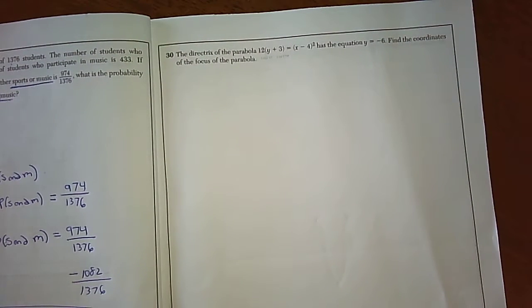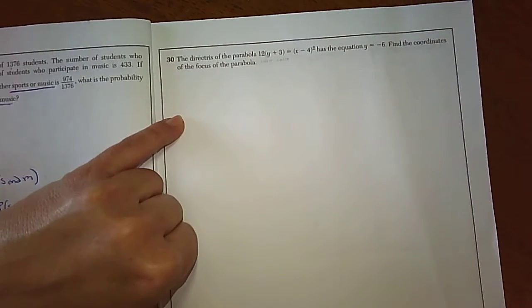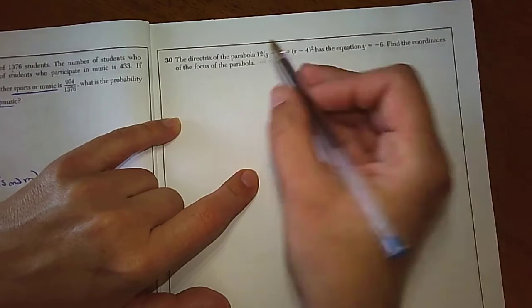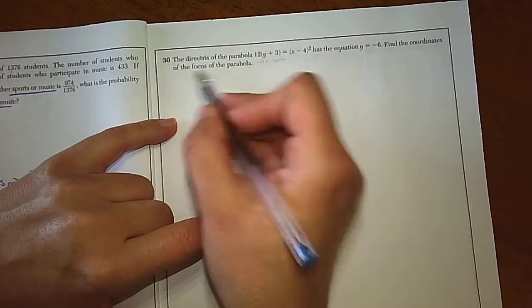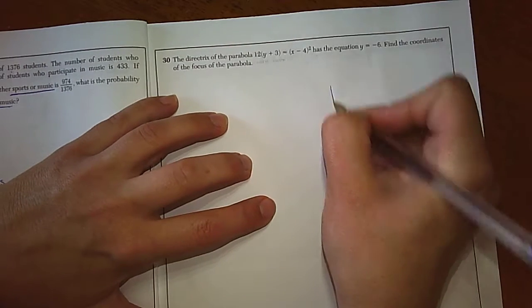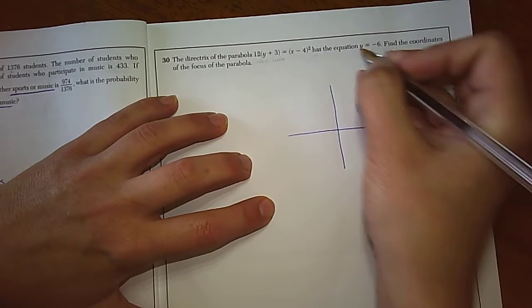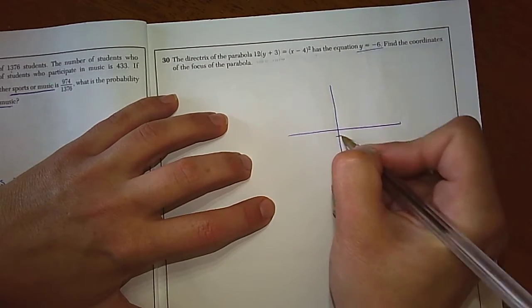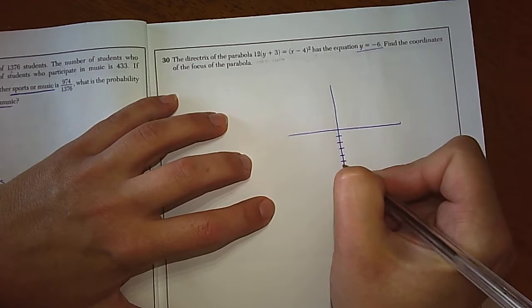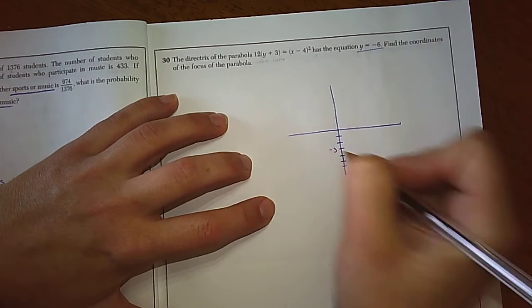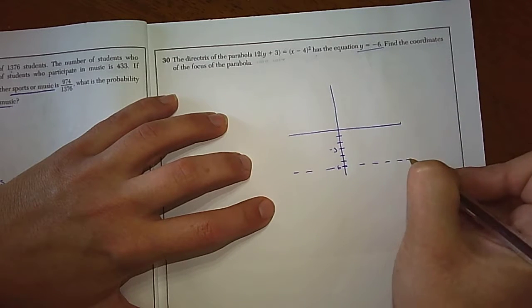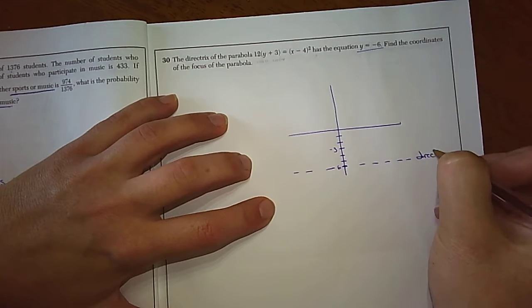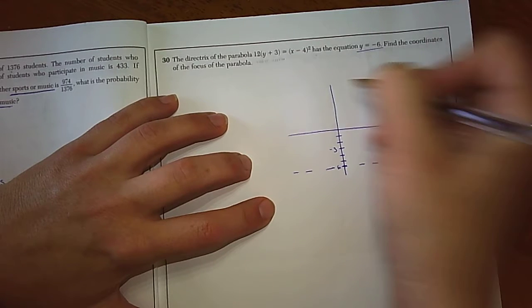All right, this one, a lot of you told me you had no idea how to do this one. The directrix of a parabola. So the directrix is y equals negative 6. Find the coordinates of the focus. All right, so let's make a graph. You know the directrix is at negative 6. 1, 2, 3, 4, 5, 6. This is negative 3, negative 6. So here's our directrix. This is x, this is y.